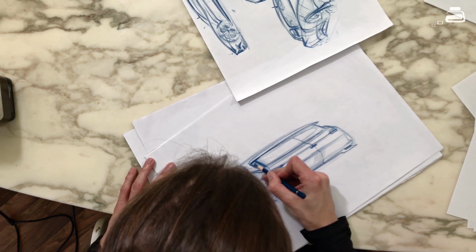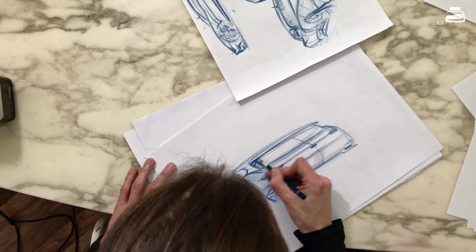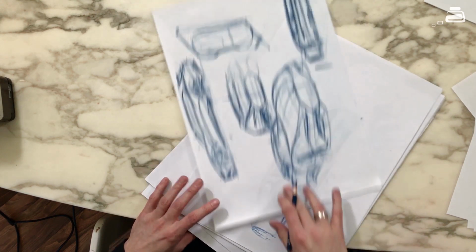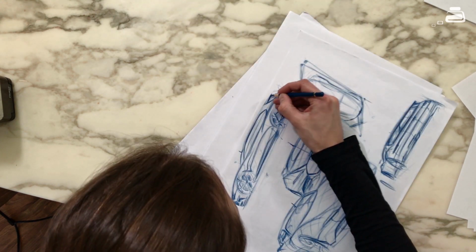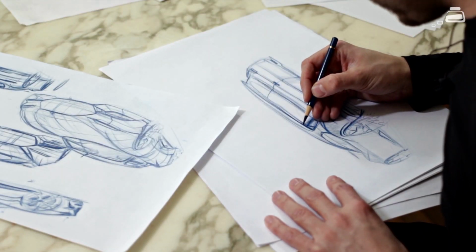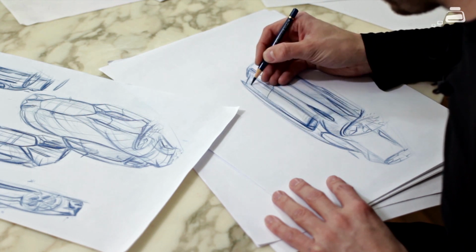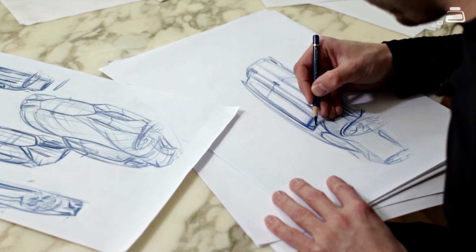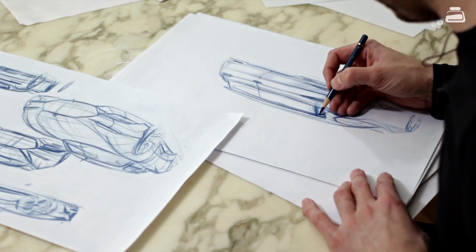You can also here use the shadow of this roof part to kind of describe the shape of the rear window.